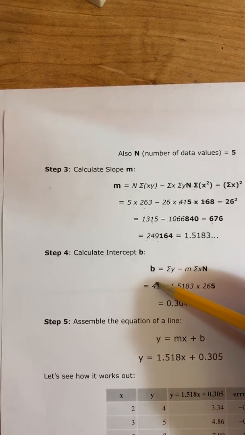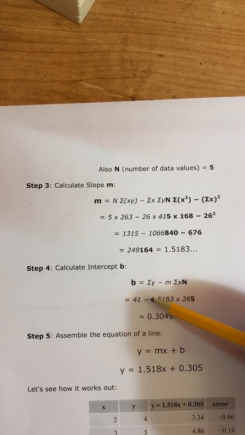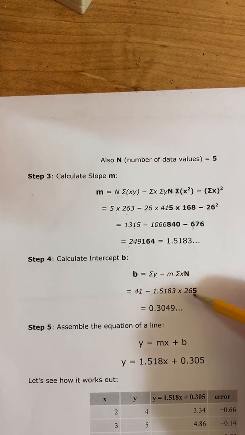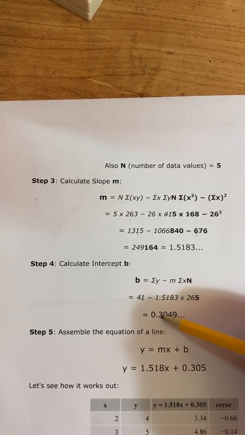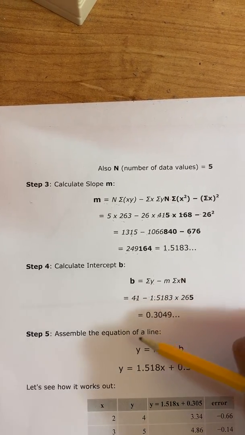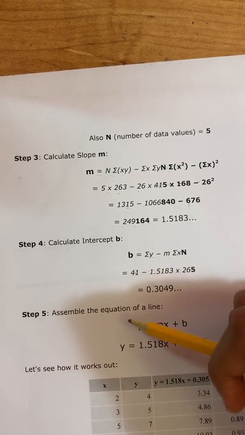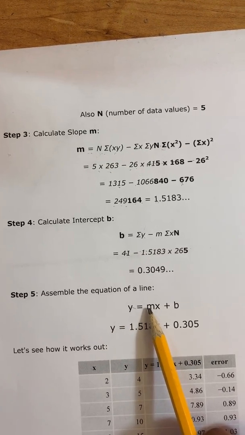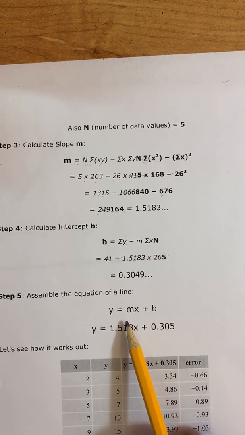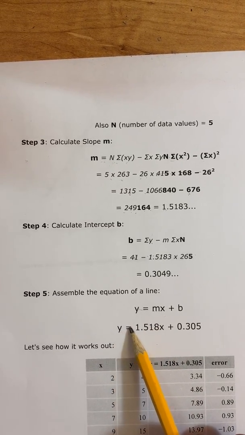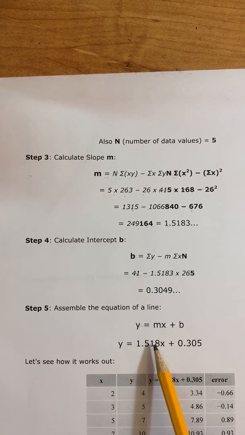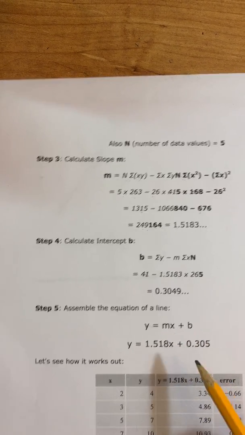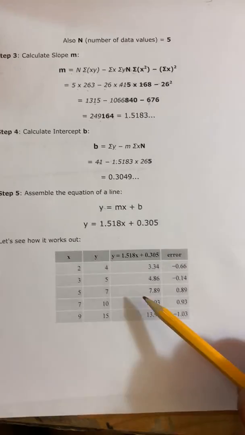Now you have to calculate the intercept b, which is the sum of y minus m times the sum of x, all over n. So 41 minus 1.5183 times 26, divided by 5, is equal to 0.3049. Assemble the equation of a line, which you already know: y equals mx plus b. So y is equal to 1.518x plus 0.305. And now let's see how it works.